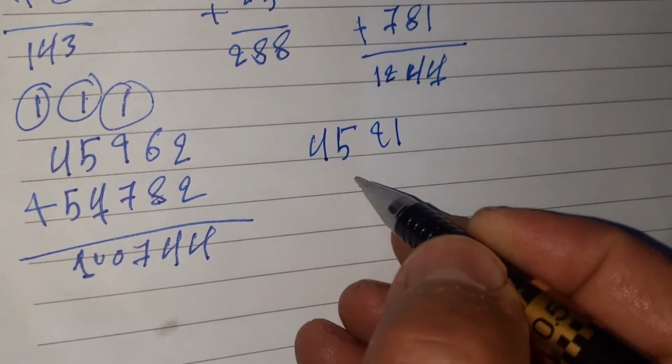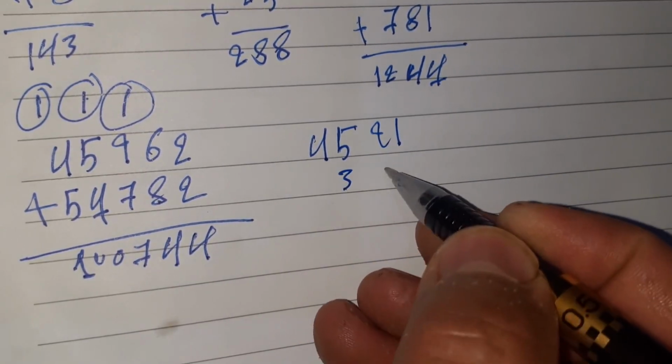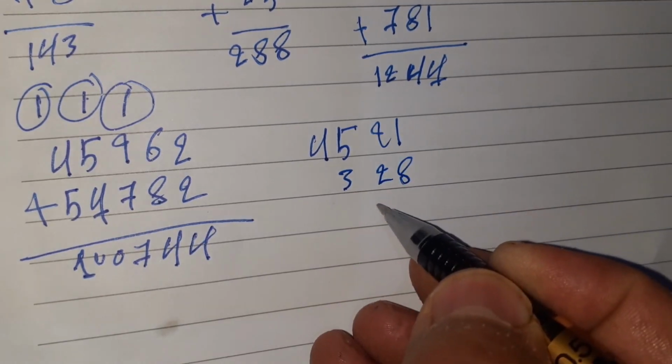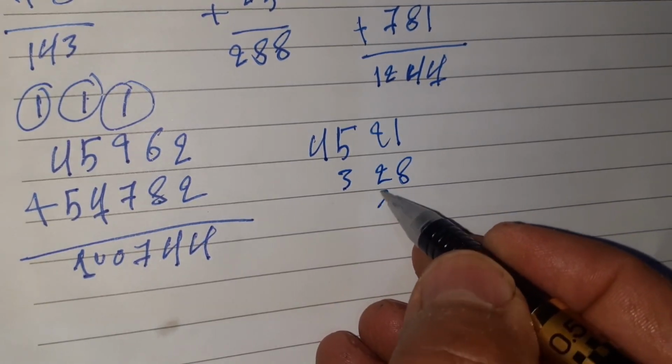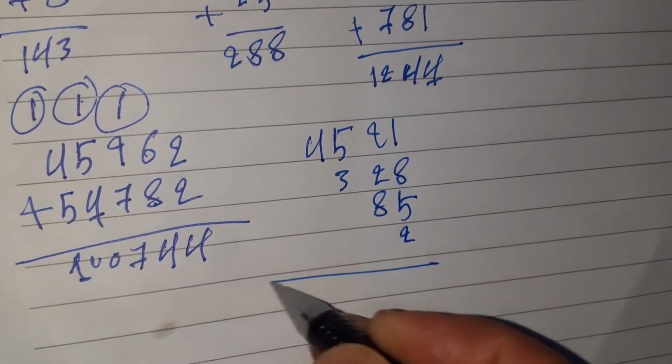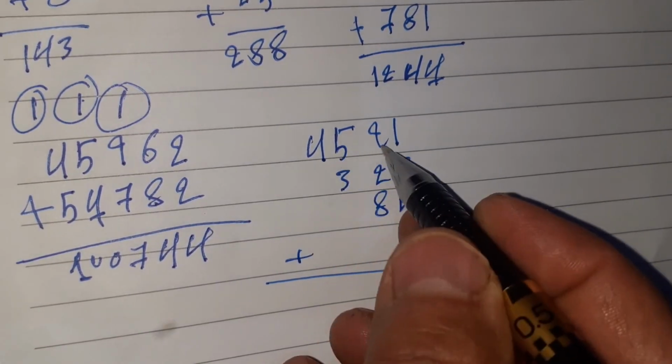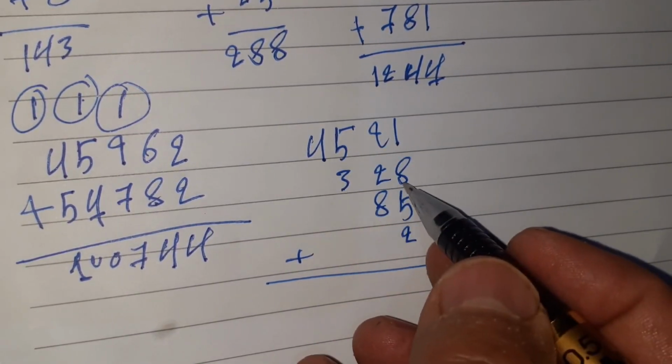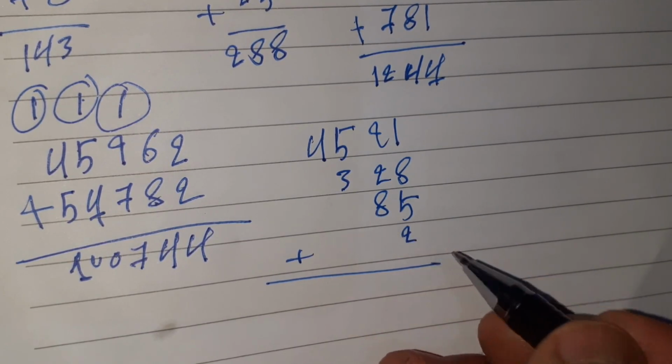Final exam. 4,591 plus 328 plus 85 plus 2. These are a 4 digit number, a 3 digit number, a 2 digit number, and a 1 digit number.